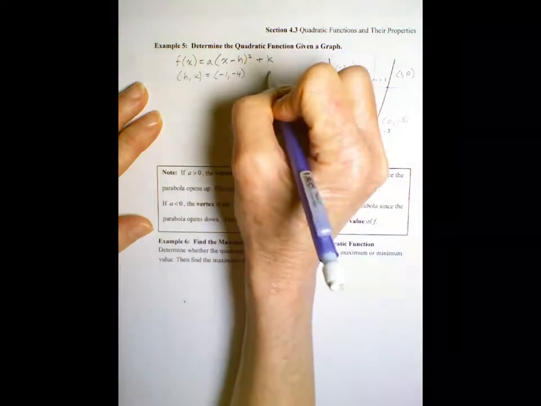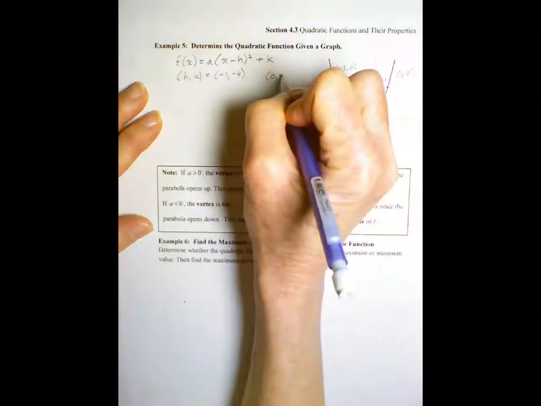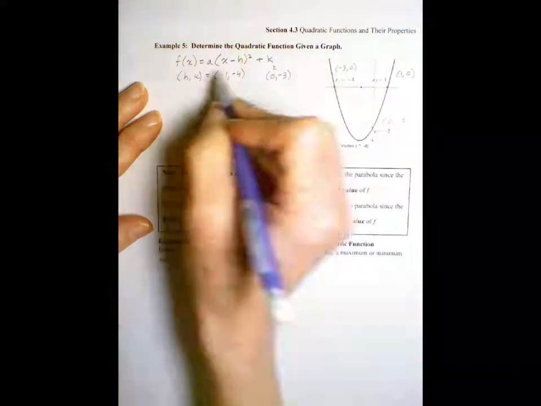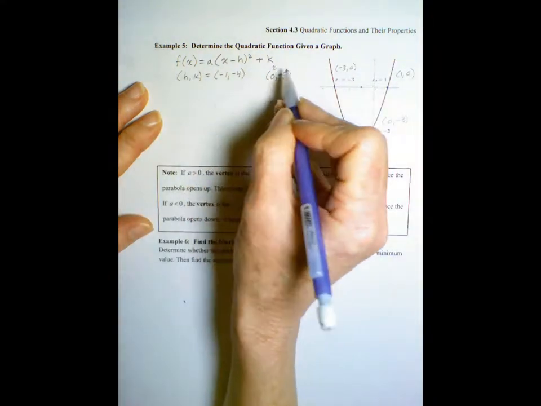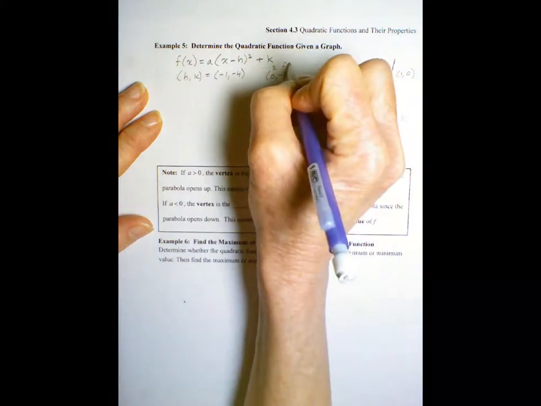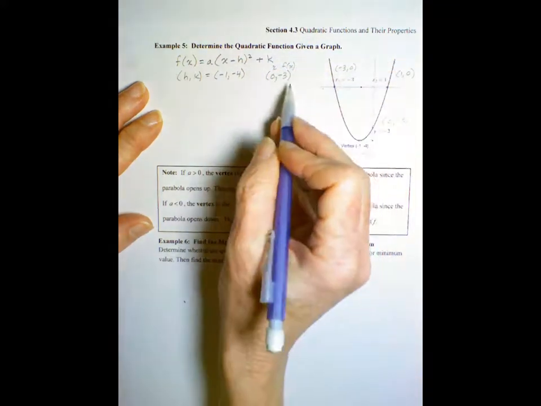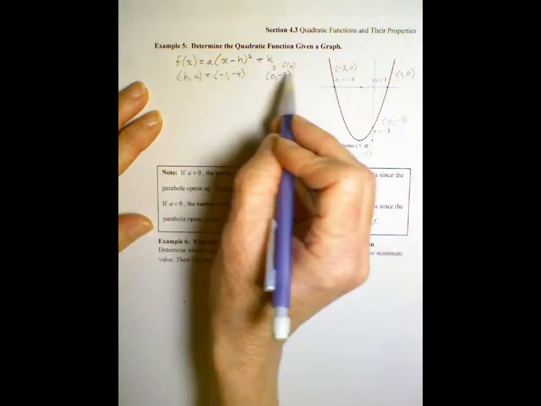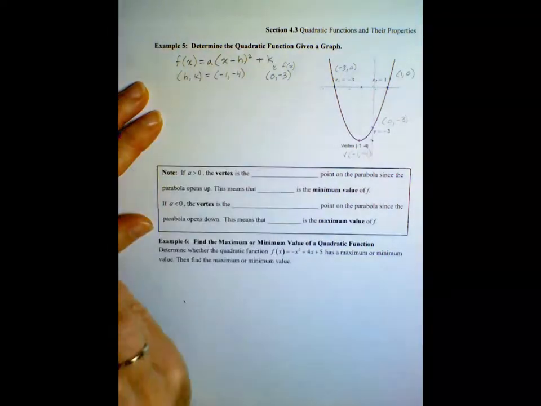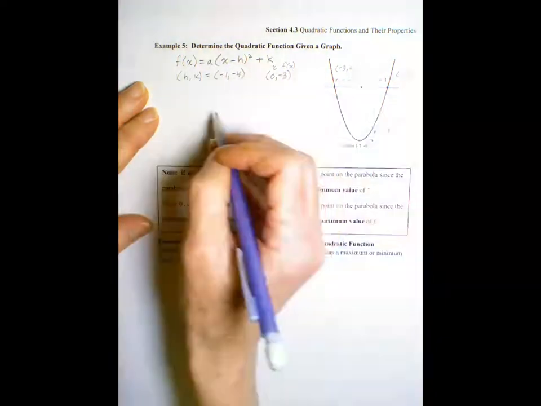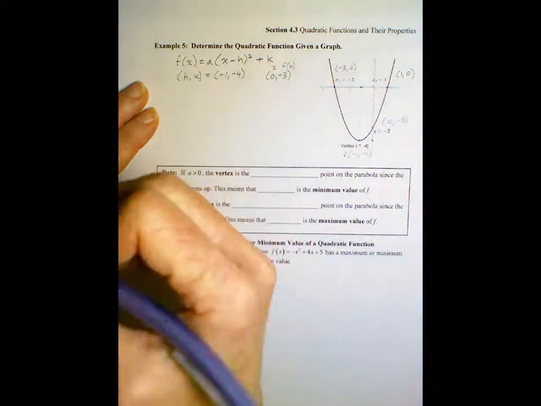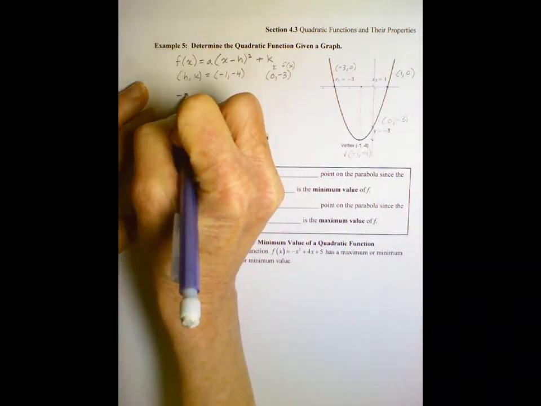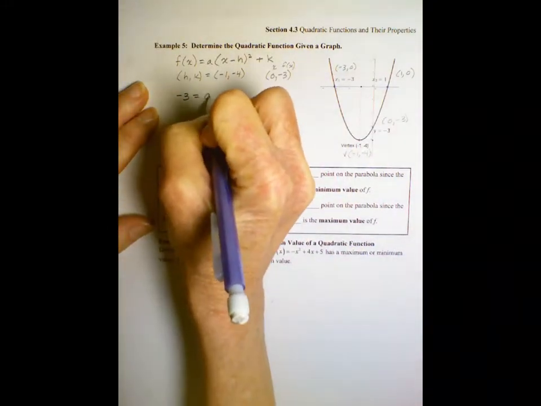Let me write it here. So if I have the point 0, -3, here is an x that's on the graph. It satisfies this function, and here's an f of x. So in other words, I have an f of x, I have an x, I have h, I have k, I have everything but a. So if I plug all those things in, I can solve for a and then come back and write my function.